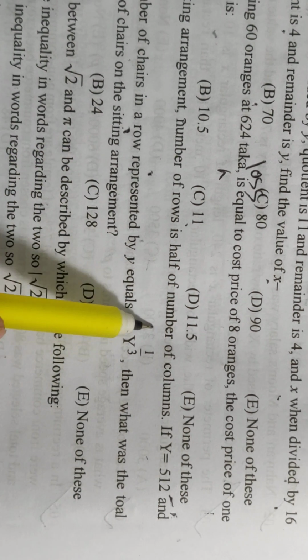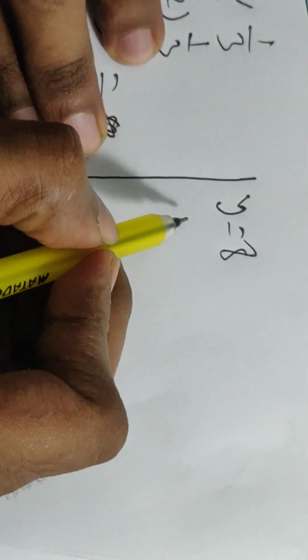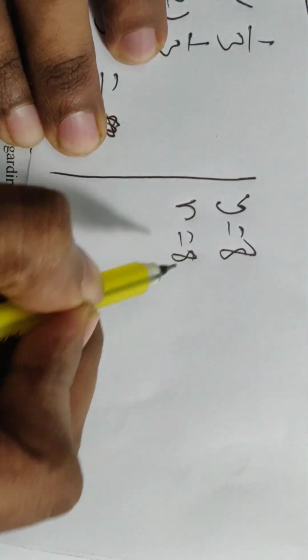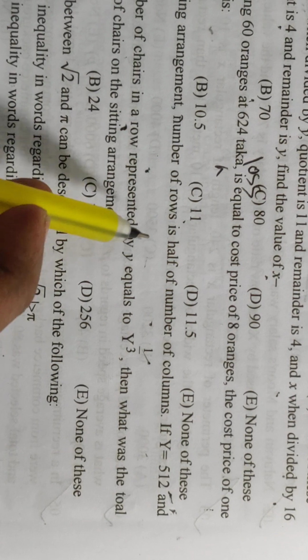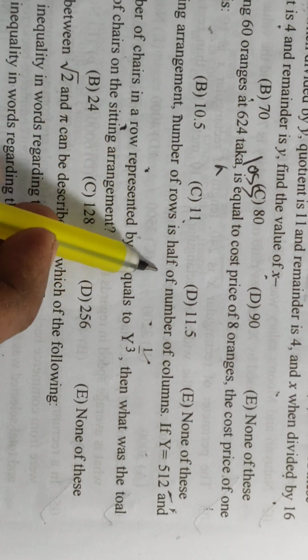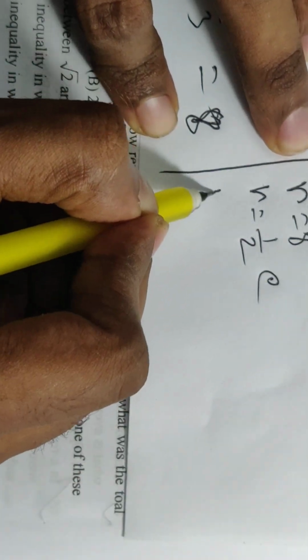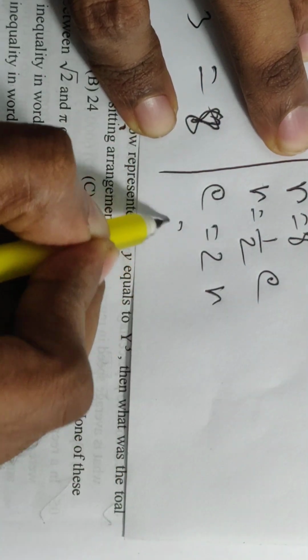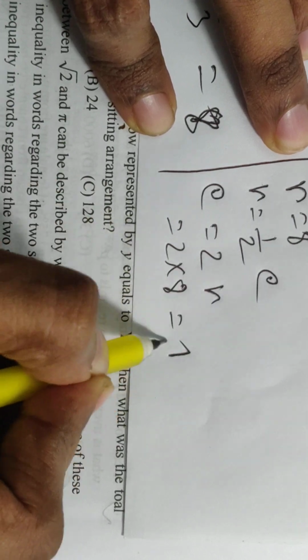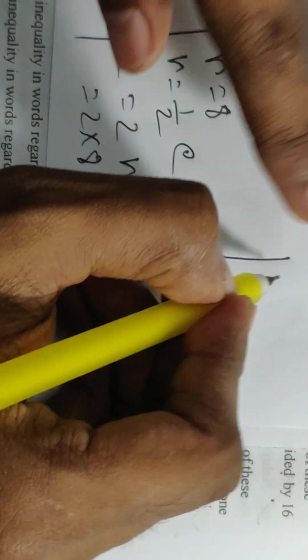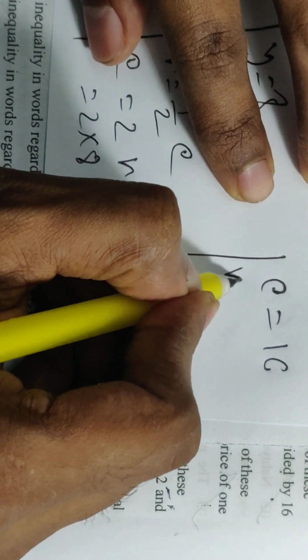The row is half of the number of columns, then the column is 2r, that means 2 into 8, that means 16. So column is 16, row is 8.